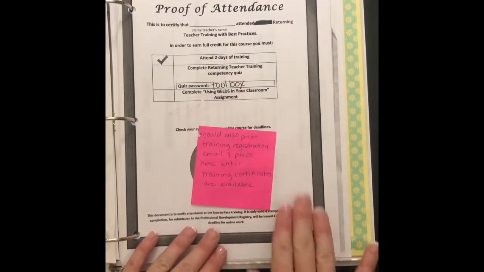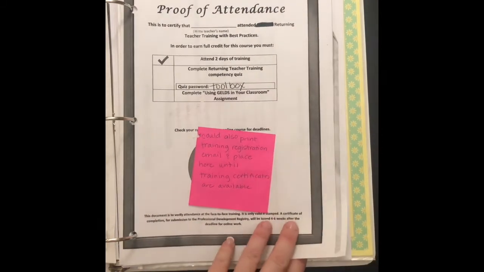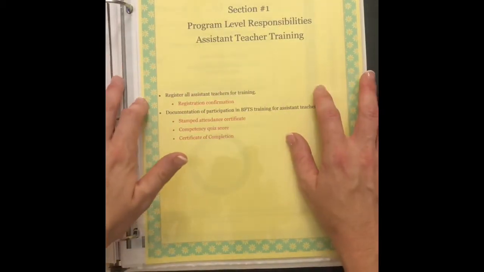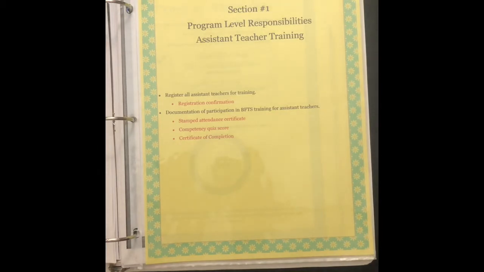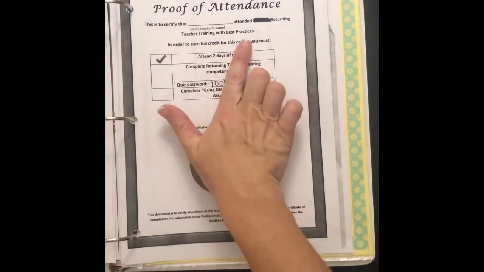So I have a sample of a proof of attendance, a stamped attendance page from a live training session. But if they're only going to virtual sessions this year, that's fine. After they're completed, they can go into Georgia PDS and print a copy of their certificate of completion for their training session. You will need to make sure that you have a certificate on file for each lead teacher. The next section is about assistant teachers, and you will want to make sure you do the same thing for each assistant teacher here. You can print the confirmation email, or you can have a copy of the stamped attendance page from a live session, or the certificate of completion that they print once they have completed their virtual training sessions.